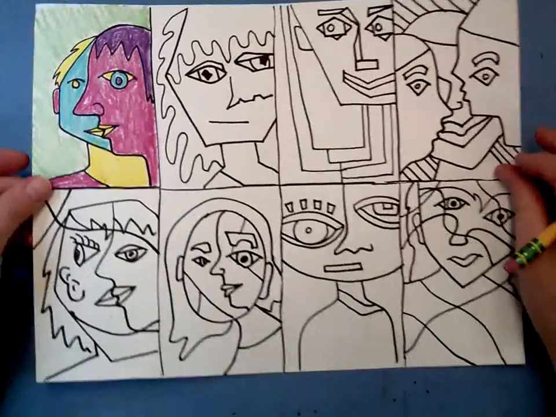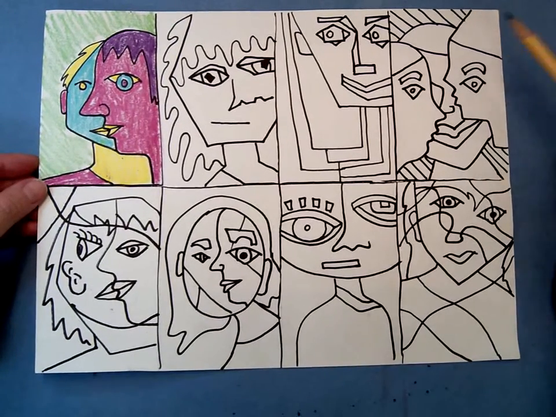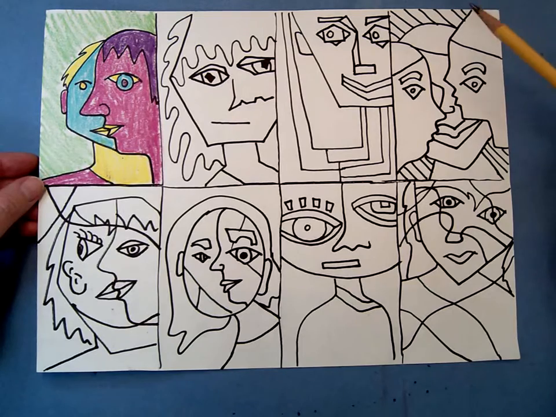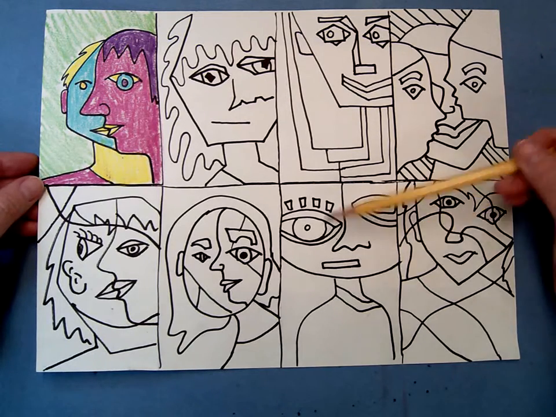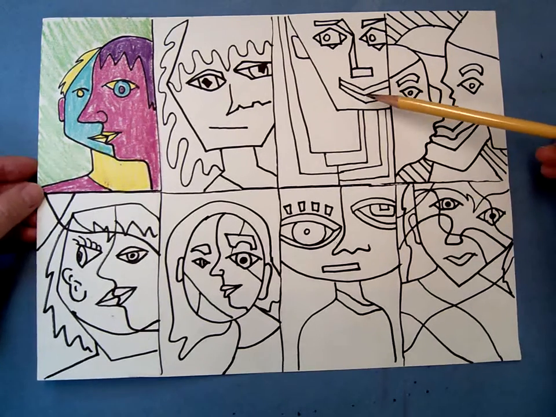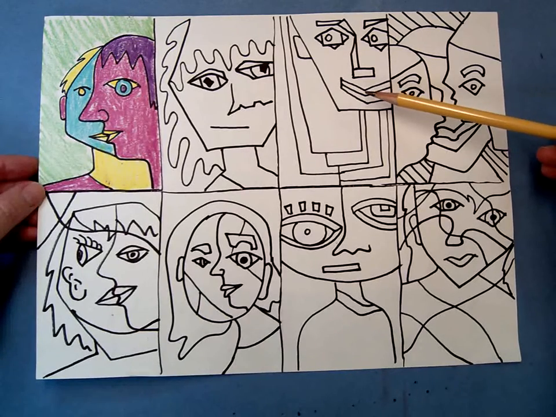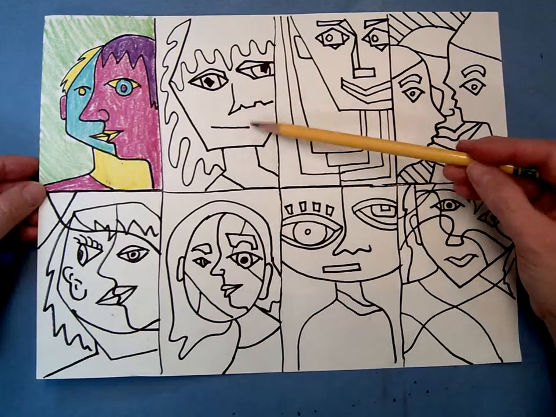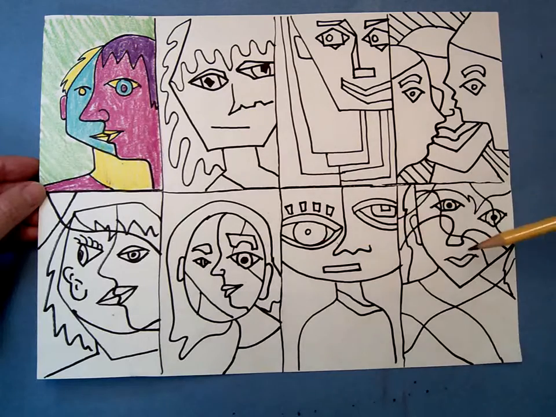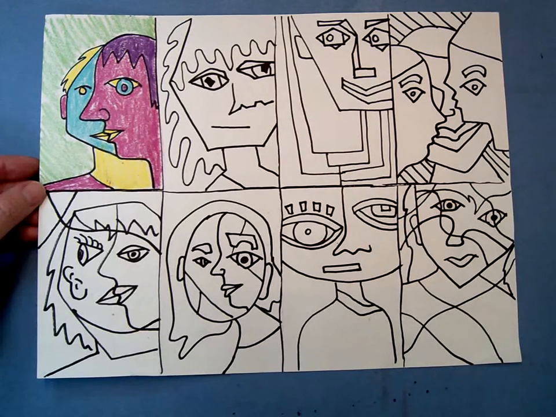These are a bunch of different examples of different ways that faces can be abstracted. Some you'll notice look kind of more cartoony. This looks much more geometric. That's getting a little more goofy, but most of them still have basic human features that are just changed a little bit.